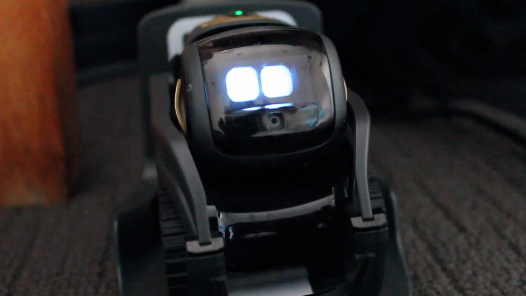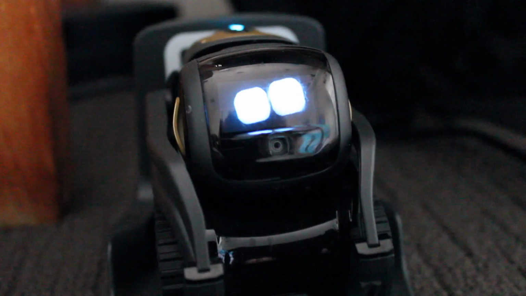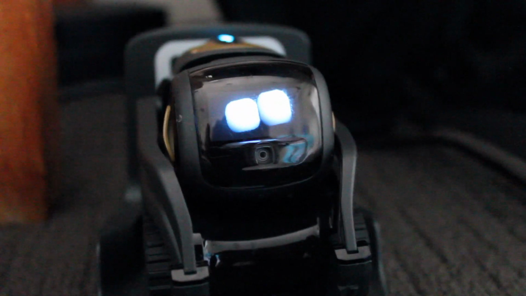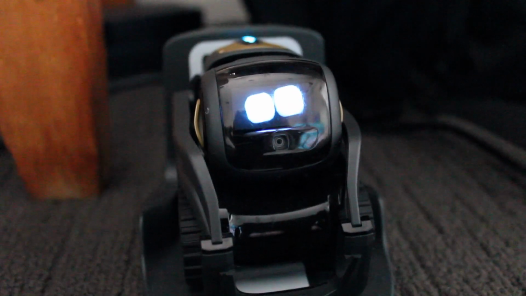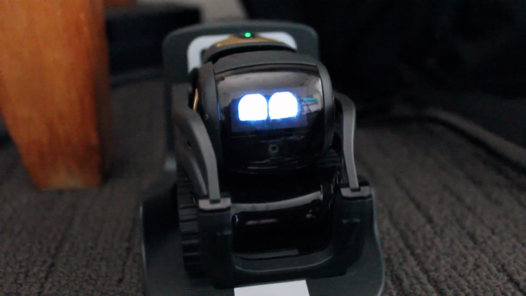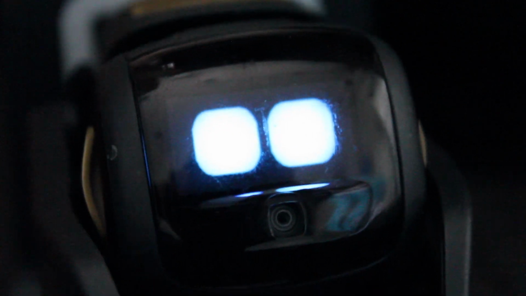But for this you do have to have a scanned face in. You could say to Vector, my name is your real name, then you can edit it, and then you can change it back. So that's really good. You can just edit your name, and he'll say it twice, and then you can change it back to your name when you don't want him to say anything you want him to say.